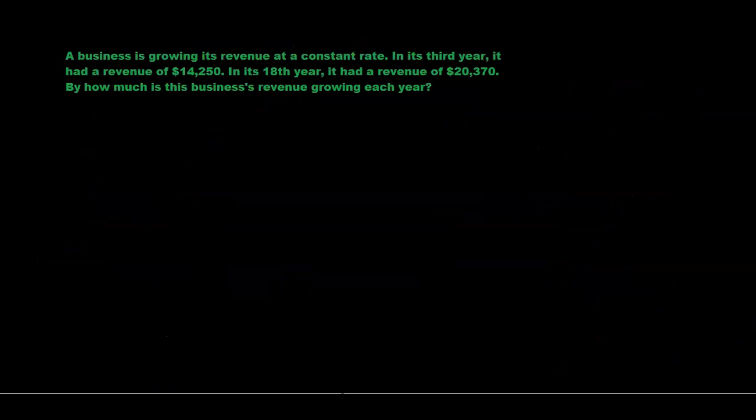Okay, everyone, let's look at this example. A business is growing its revenue at a constant rate. Since we're told that the output of this relationship is growing at a constant rate, we know it's a linear relationship. So we know we can represent this as a linear function. It's growing at a constant rate.